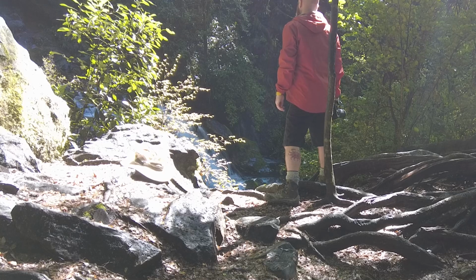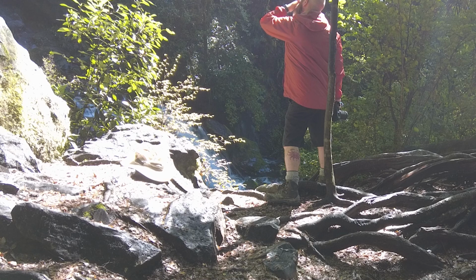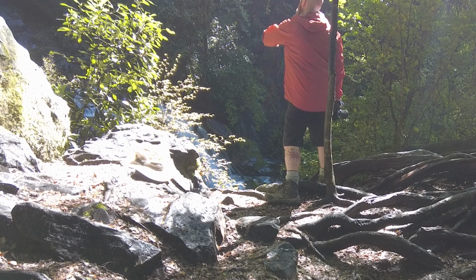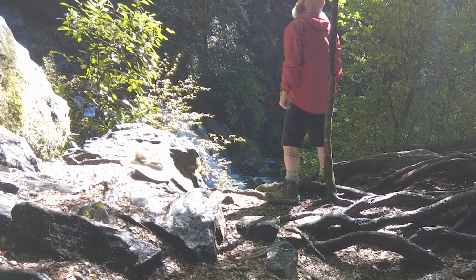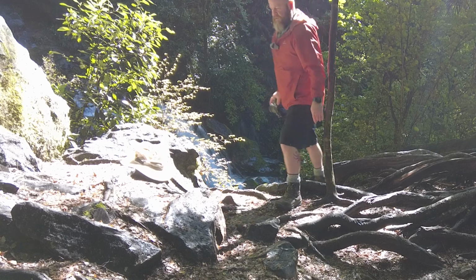This could be a decent shot right here. We've got almost all of the fall in shadow, all of this down here in shadow. I'll set the camera up on a tripod and we'll see what it looks like. I'm going to take a look right over here first.